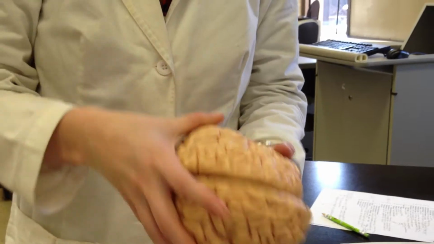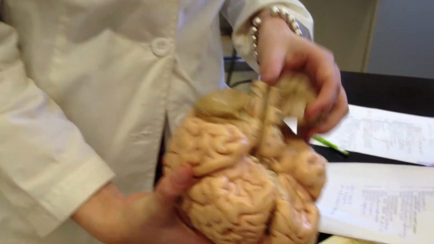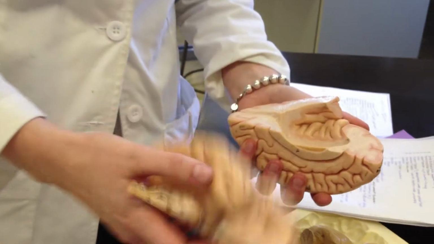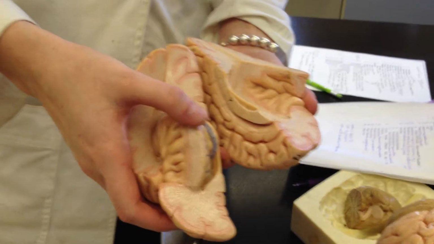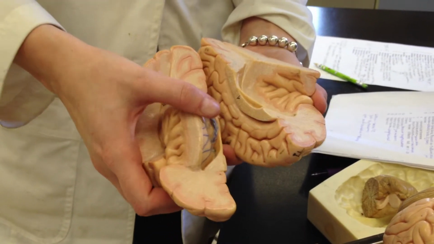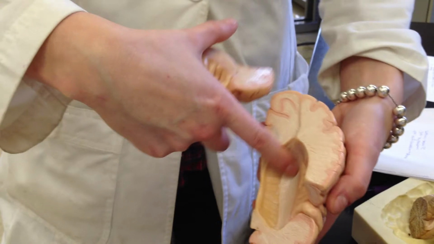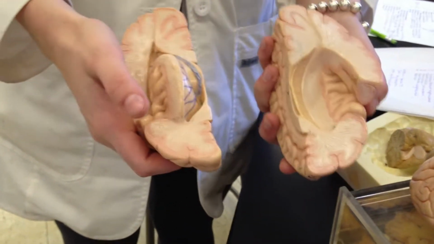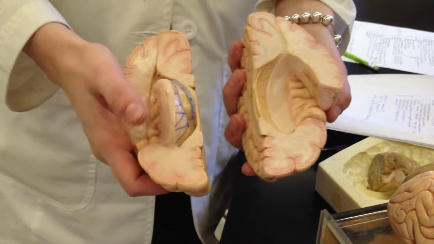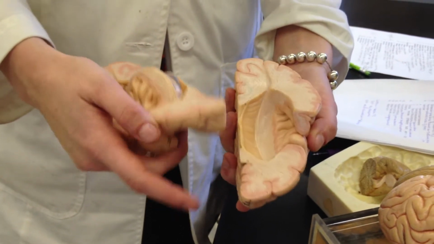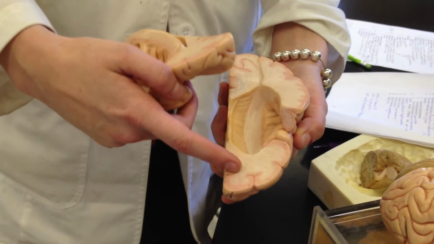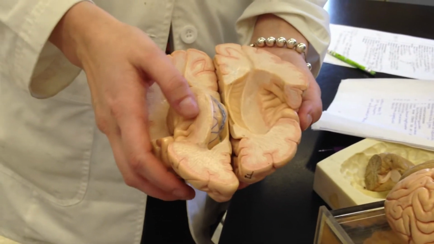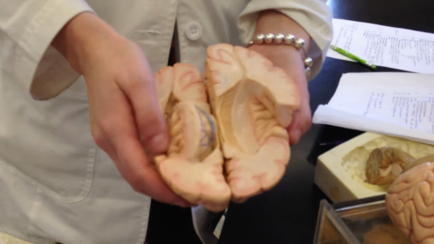The cortex, projection tracts are from the brainstem to the inner cerebrum, so it would be like this. These are your projection tracts. Think about it, you're projecting from a lower part of the body to a higher part of the body. Your association tracts are going to be your white matter in the cortex, like these. You're learning in your brain to associate certain things. So, example, a memory with a smell.